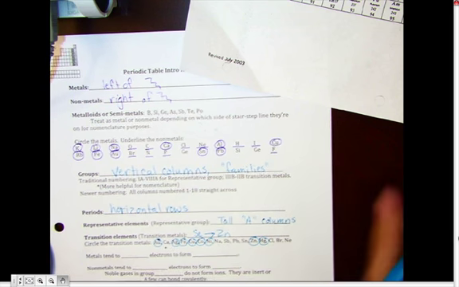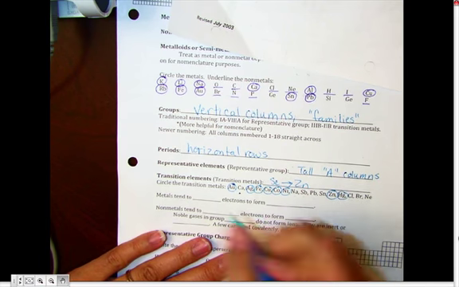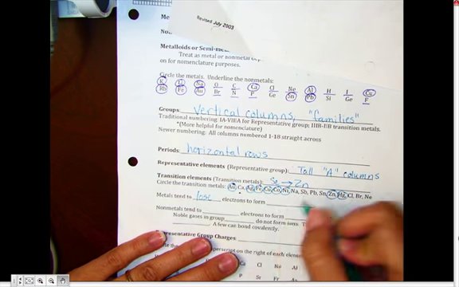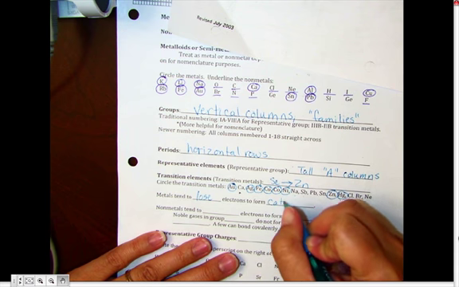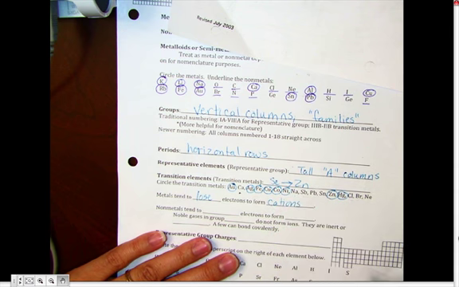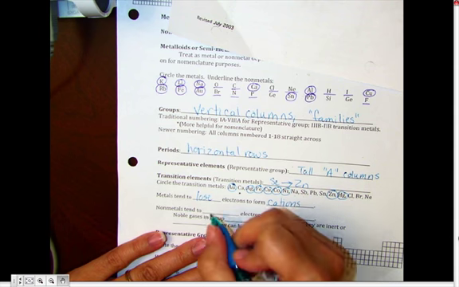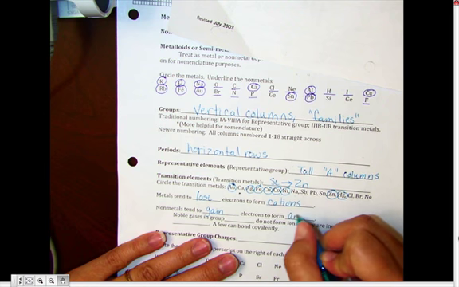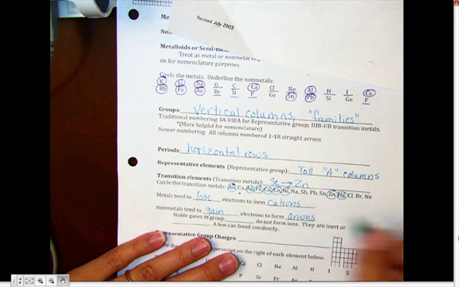Alright, on the next section, you should know that metals tend to lose electrons to form cations. While nonmetals, guess what they do? They tend to gain electrons to form anions. Now, nonmetals can also bond with each other in a covalent bond, but we'll talk about that later.